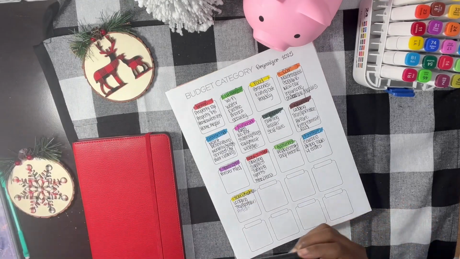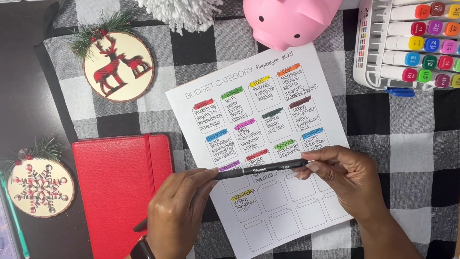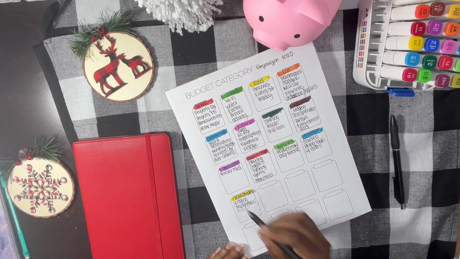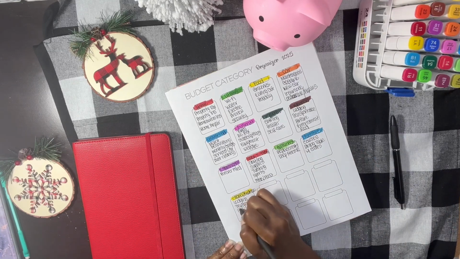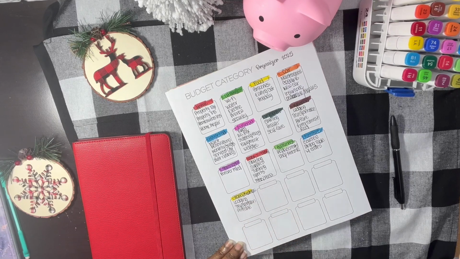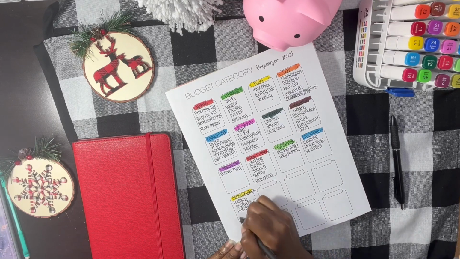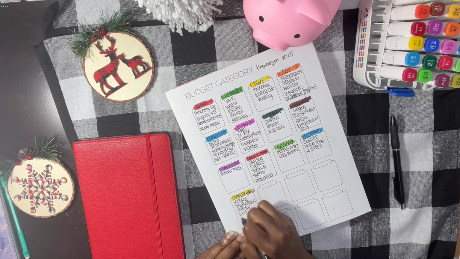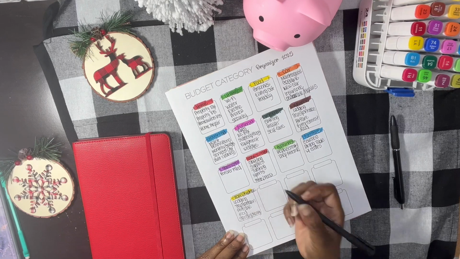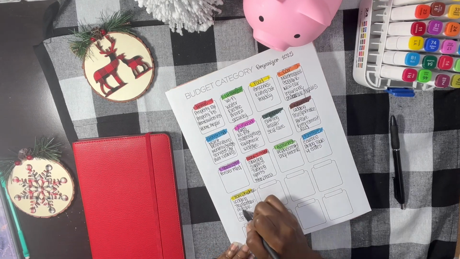This is one of my favorite pens right here, Sharpie S Gel pen. I need to get some more of these. I don't even know where I got that one from. But airfare, so let's just rewrite this over. It doesn't write as dark as the other one, but that's okay. Airfare, food, and I'm also going to put on here spending money, just in case I want to purchase some things while I'm at the conference, or the conferences, I should say.